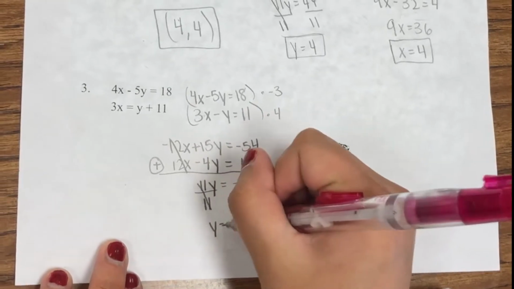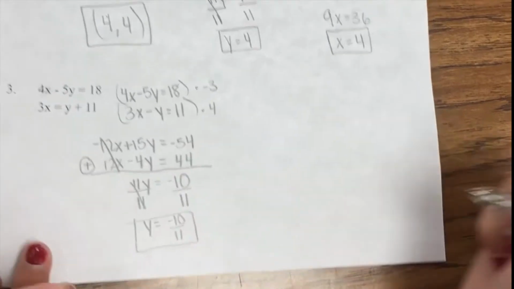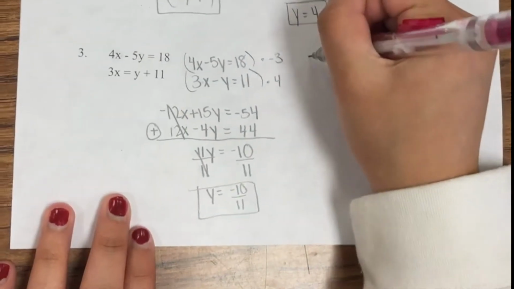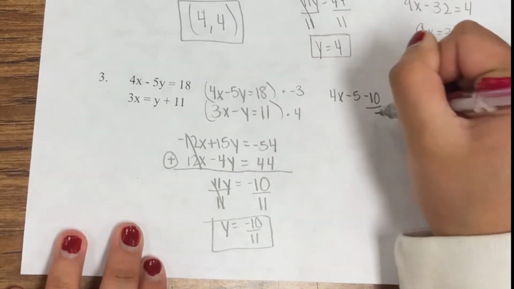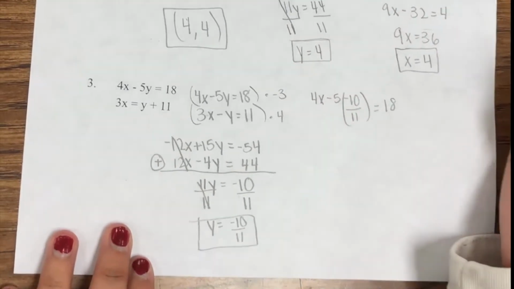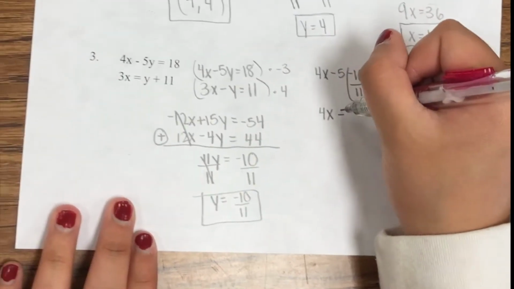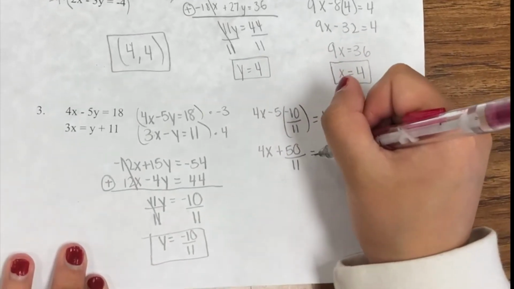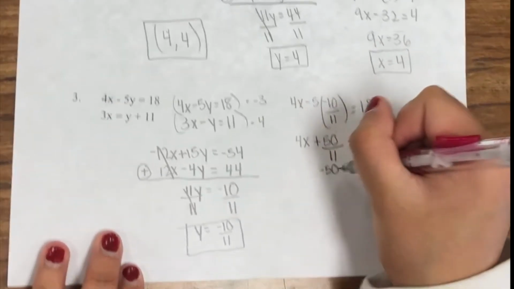So to get y by itself, you have to divide by 11. So you get y equals negative 10 over 11. And then you have to plug it into one of the equations. So I chose 4x minus 5y equals 18. So it's 4x minus 5 times negative 10 divided by 11, and you have to multiply them, equals 18. And that simplifies to 4x plus 50 over 11 equals 18.